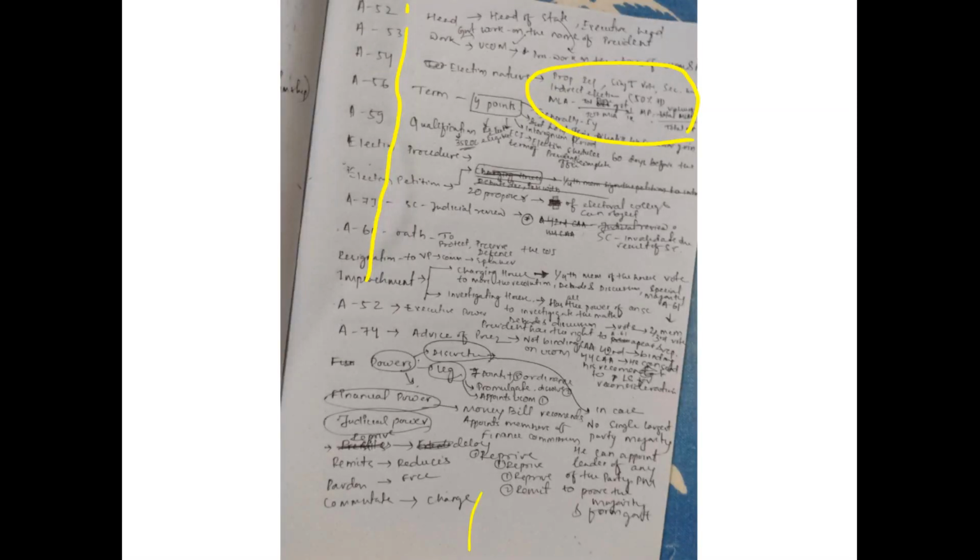Here is the election nature, and let's compare this with what I have written in my notes. See, here is the election, and what's here? This is indirect election.